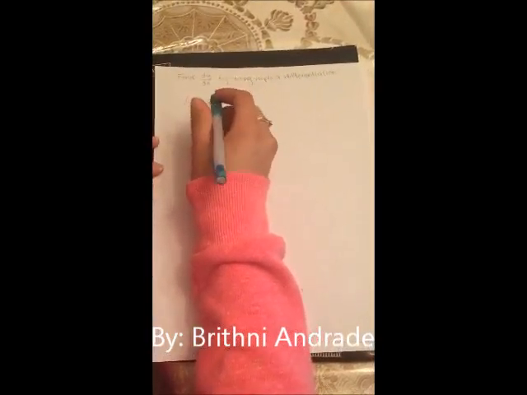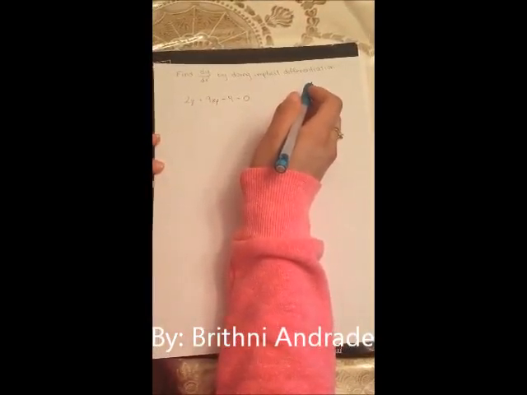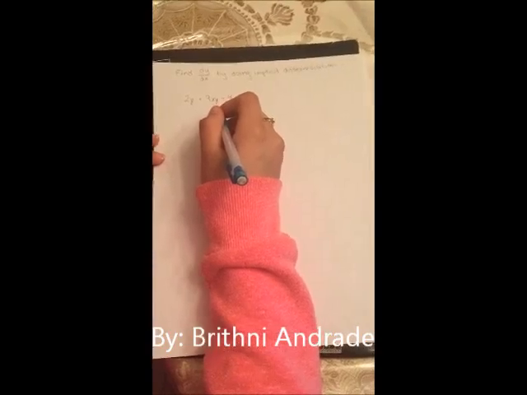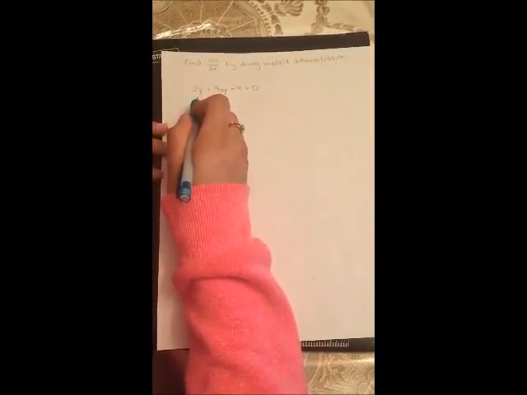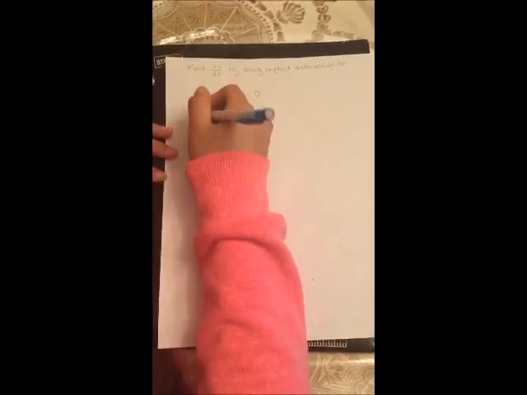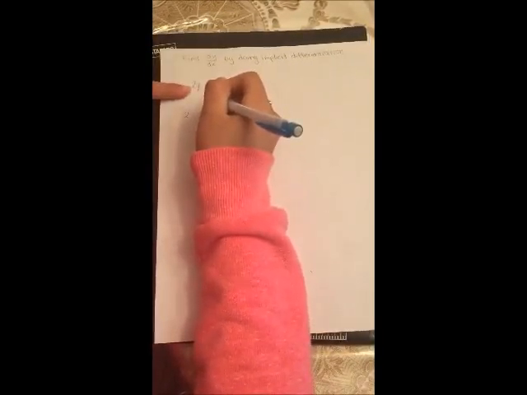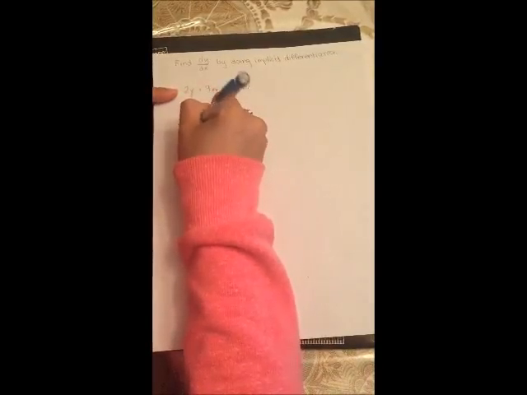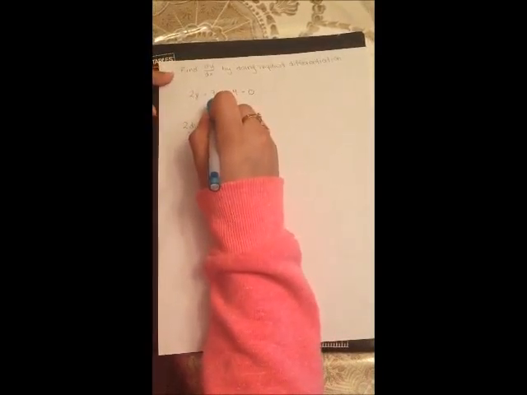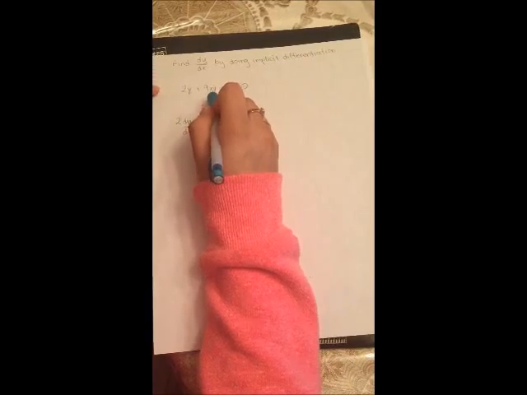So what we're going to do is find dy/dx through implicit differentiation. And we know it's implicit differentiation because it does not equal y. So first we're going to find the derivative of 2y. The derivative of 2y is 2, and the derivative of y is dy/dx, so it's going to be 2 dy/dx. Now we're going to look at our second term, which is 9xy.